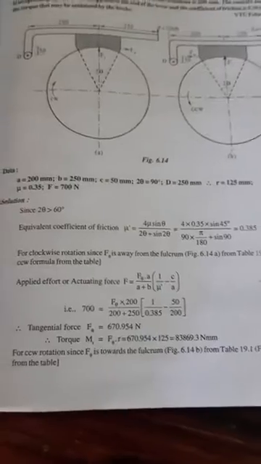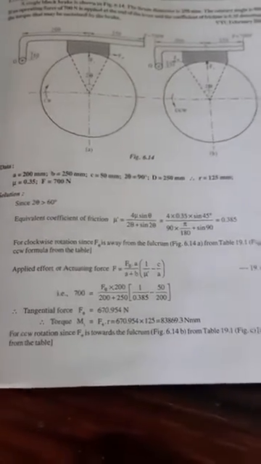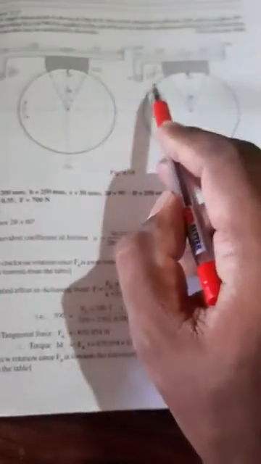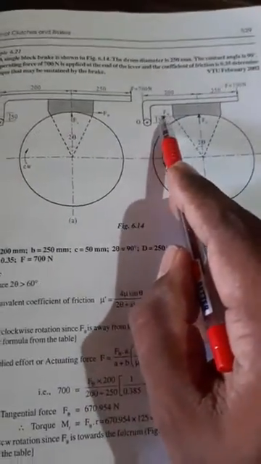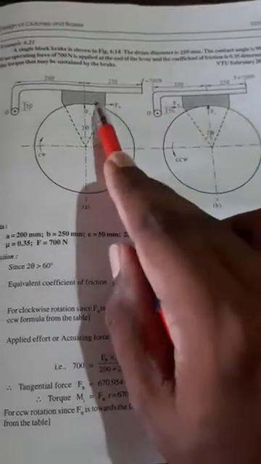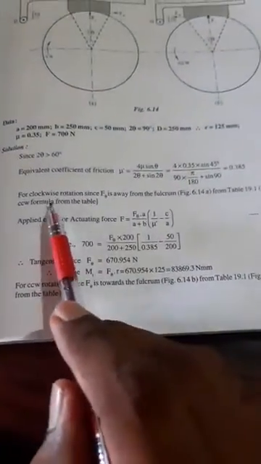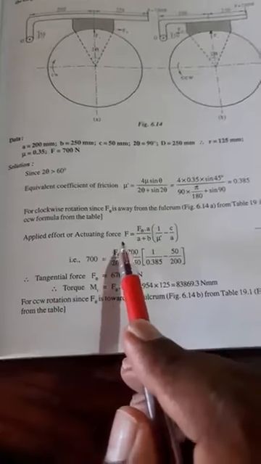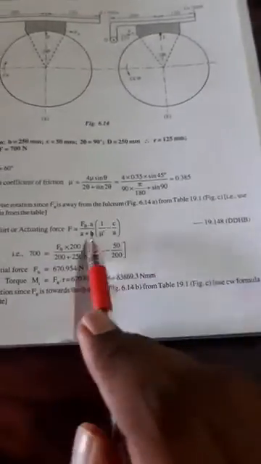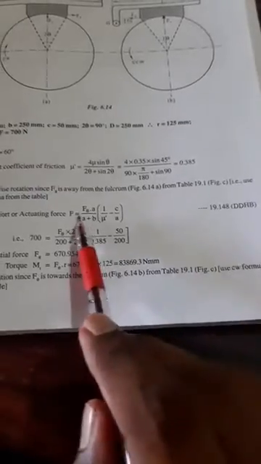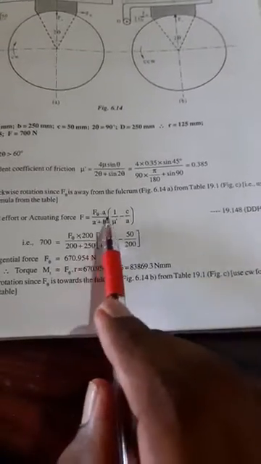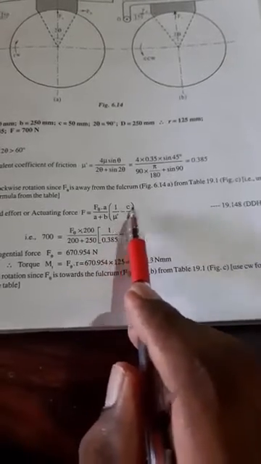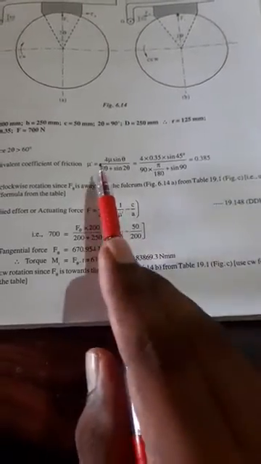Now we have to check both ways: towards the center and away from the center, towards the fulcrum and away from the fulcrum. So first check for clockwise rotation. F theta is away from the fulcrum. So for away from the fulcrum, the formula is 19.148. We have this formula: F theta equals F into A upon A plus B, 1 by mu dash minus C by A. You have to use mu dash instead of mu now, because 2 theta is more than 60 degrees.